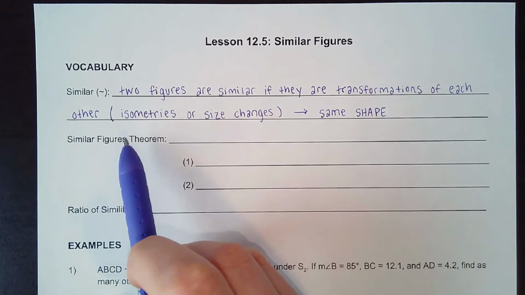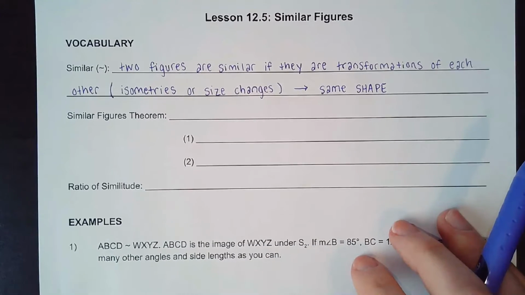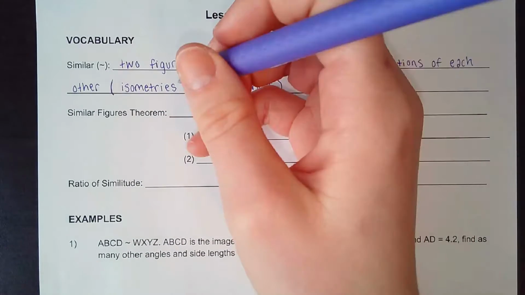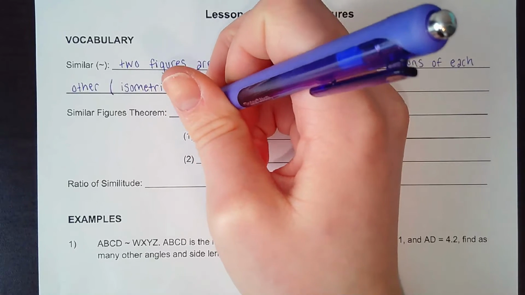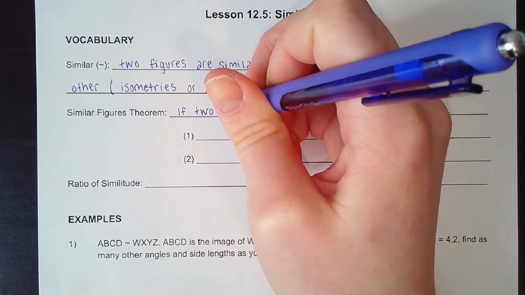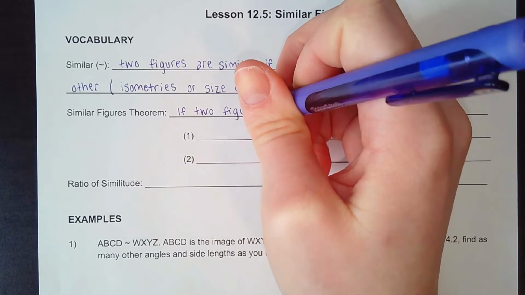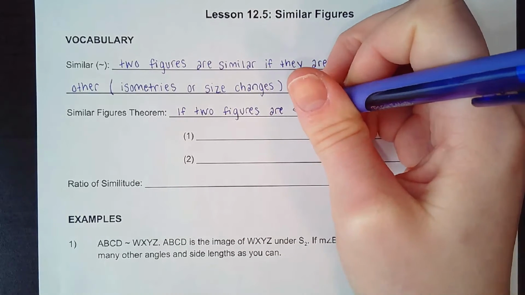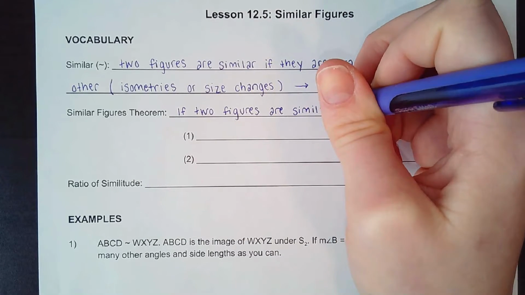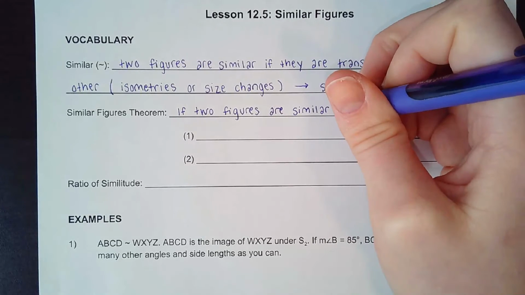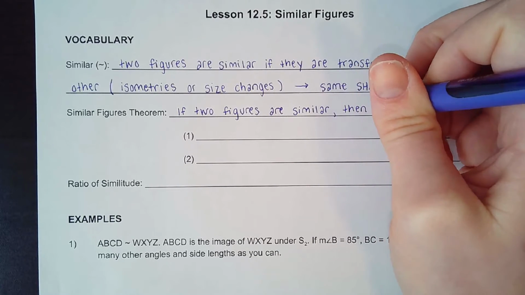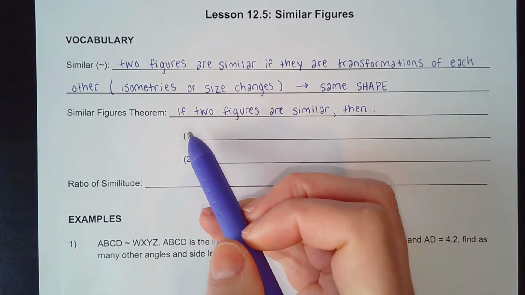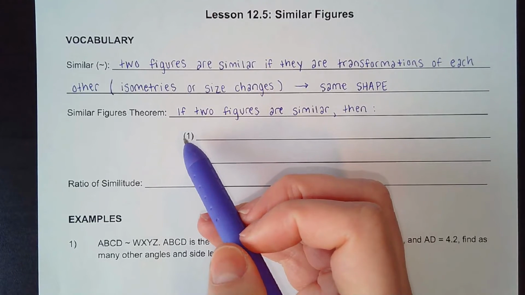Now, the similar figures theorem is going to tell us some important characteristics of similar figures. So I'm going to say if two figures are similar, then two things will be true. So if we have similar figures, we know two things are true.